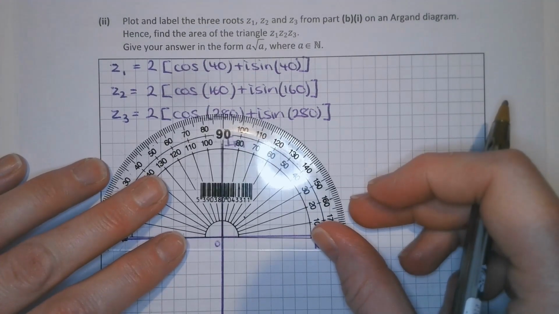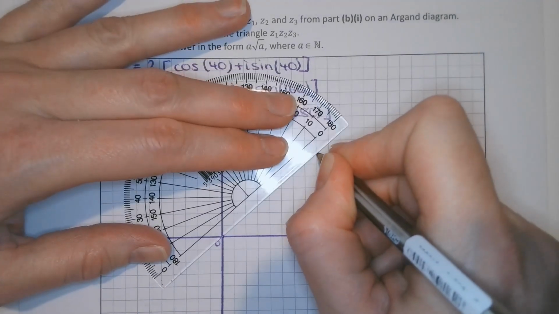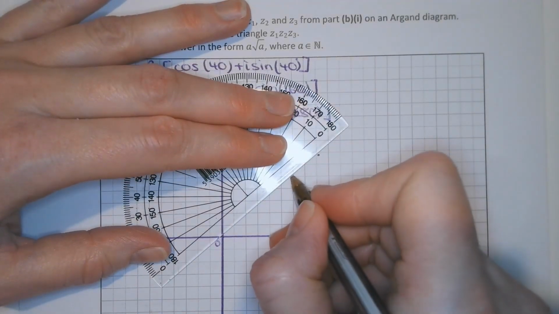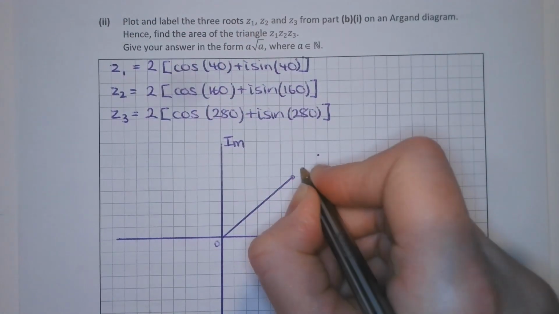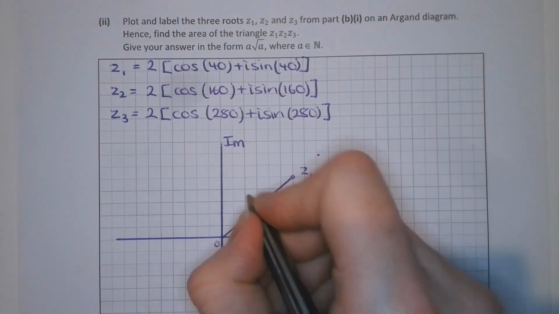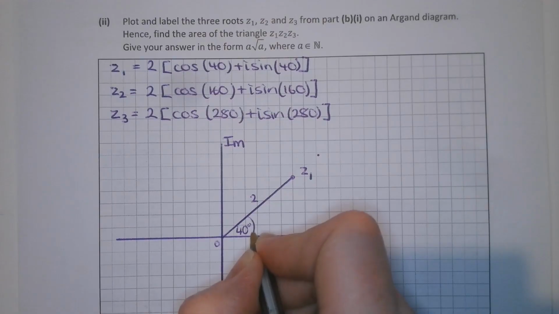You can, if you want to, use a protractor. It just happens to be the straight edge that I'm using. So 40 degrees. Now we're going to draw our line there. So this is how I represent my z1. That's going to be my modulus of 2, and there's my angle of 40 degrees.